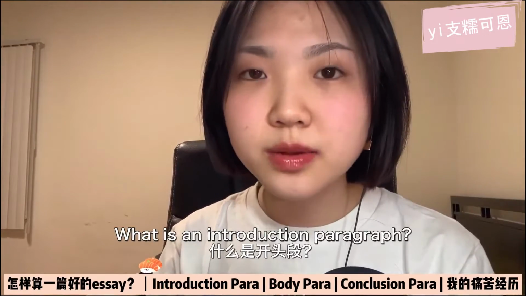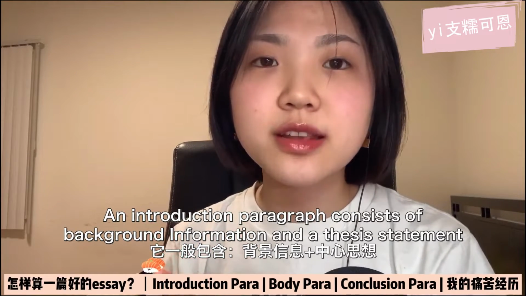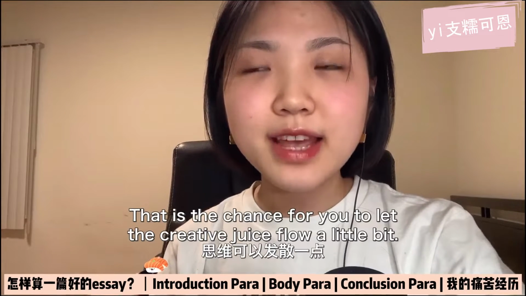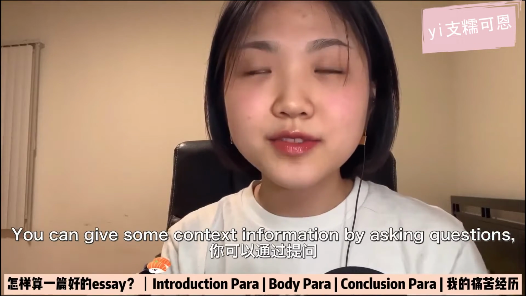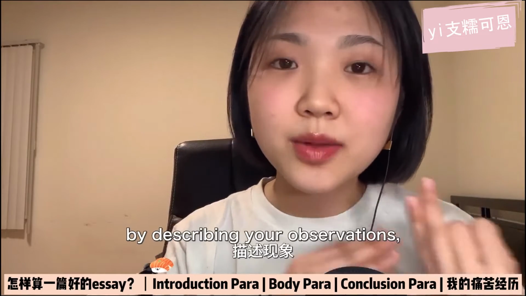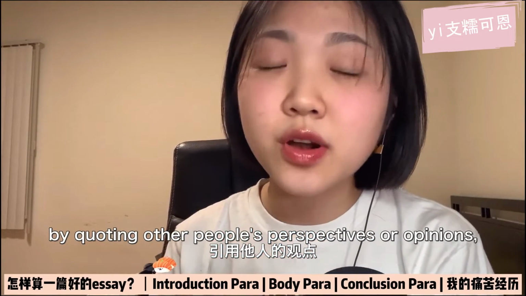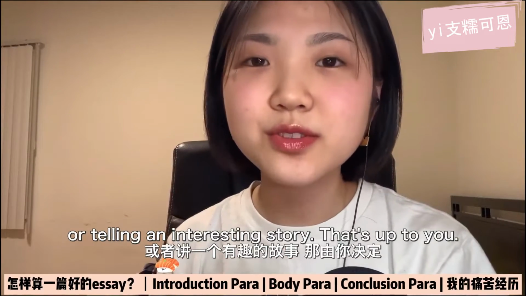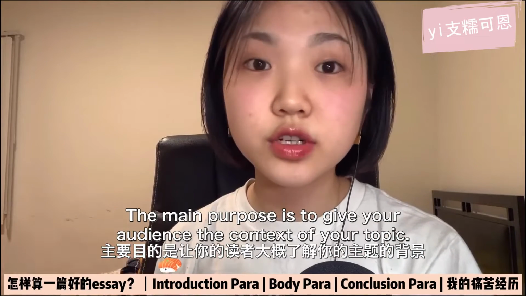What is an introduction paragraph? An introduction paragraph consists of background information and a thesis statement. When giving the background information, that is the chance for you to let the creative juice flow a little bit. You can give some context information by asking questions, by describing your observations, by quoting other people's perspectives or opinions, or telling an interesting story. Well, that's up to you. The main purpose is to give your audience the context of your topic.